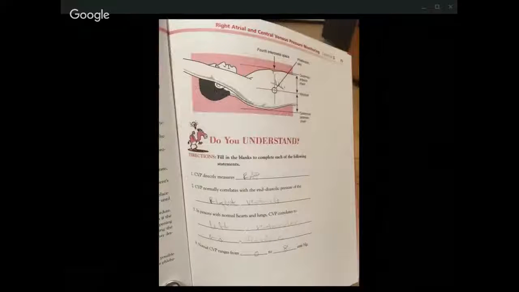So, we directly measure, from what I've read, the right atrial pressures. It reads indirectly the left heart function or pressures. CVP normally correlates with the end diastolic pressure of the right ventricle, which is also the filling pressure. In persons with normal hearts and lungs, CVP correlates to left ventricular end diastolic pressure.